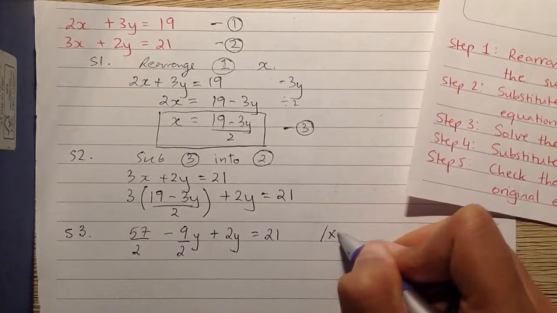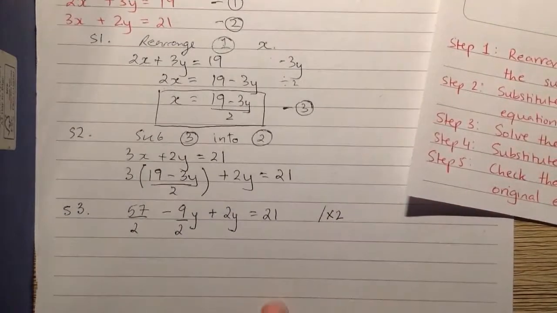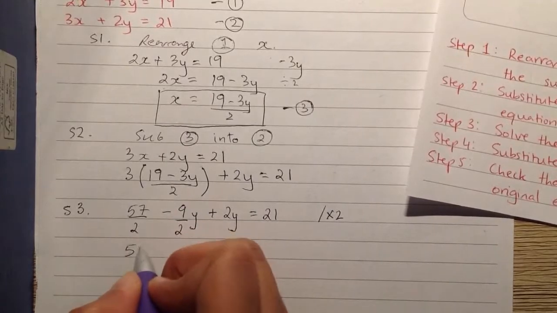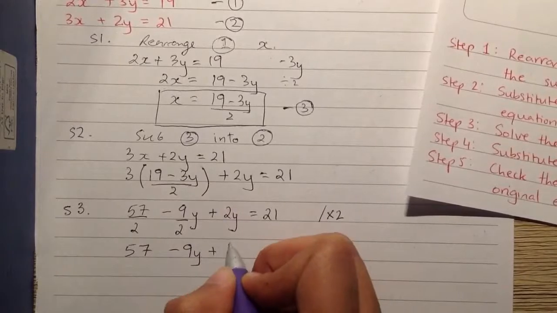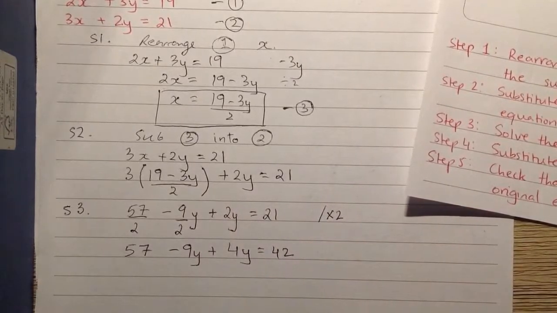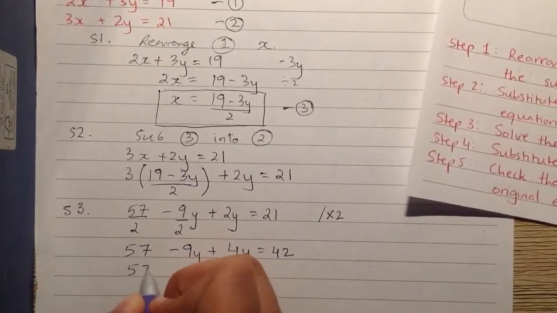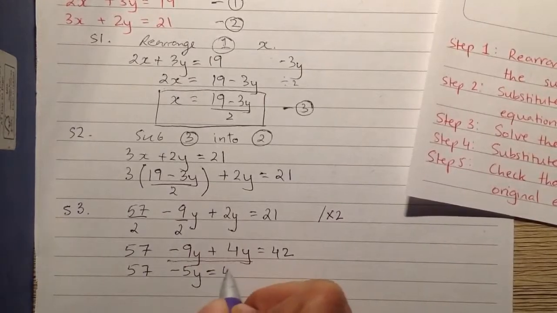And then I'm going to multiply by 2 throughout to get rid of the denominator. So that leaves me with 57 minus 9y plus 4y equals 42, which is 57 minus 5y equals 42.